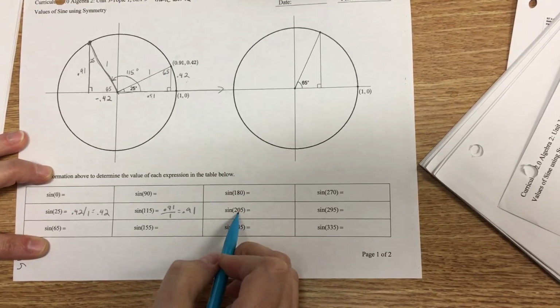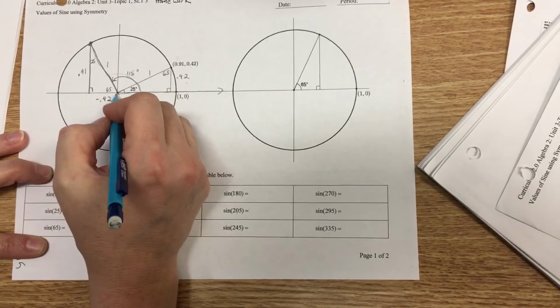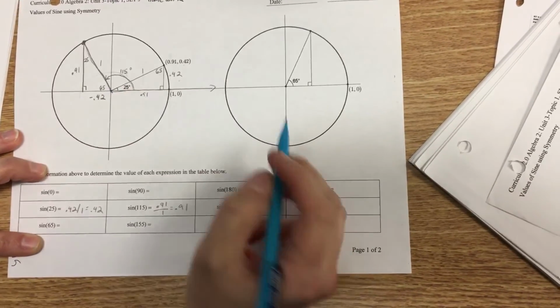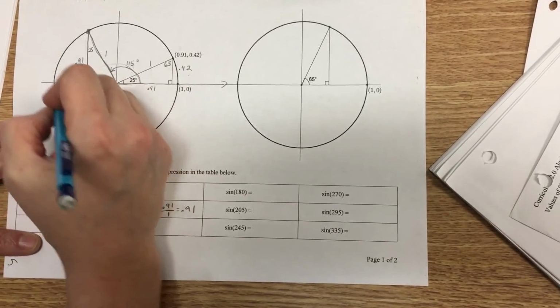Now I can do the same thing for 225. If I draw 225, it's going to go all the way around. 205, thanks, assistant. And it's 25 past.